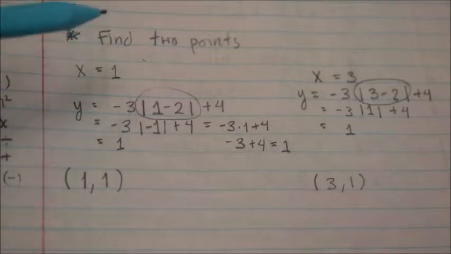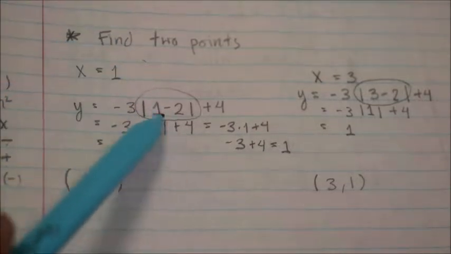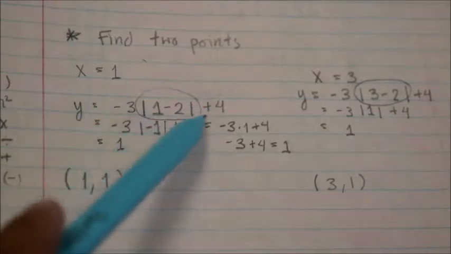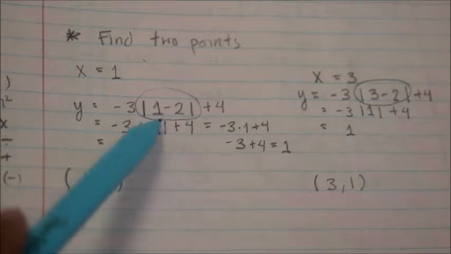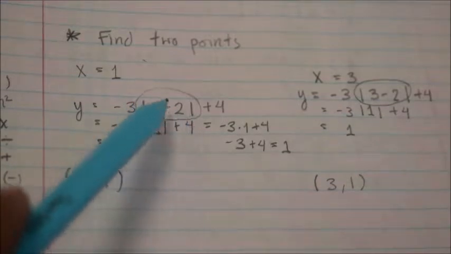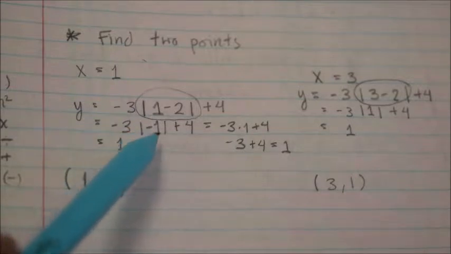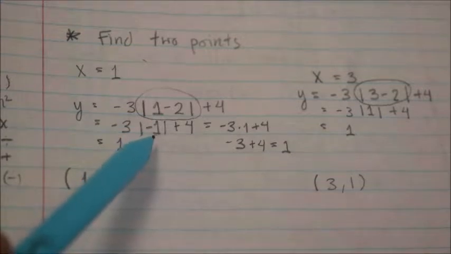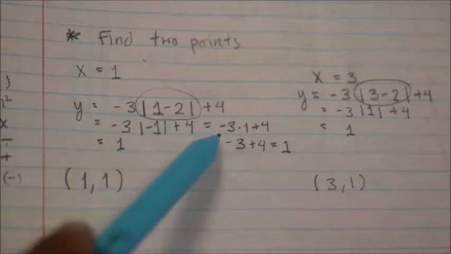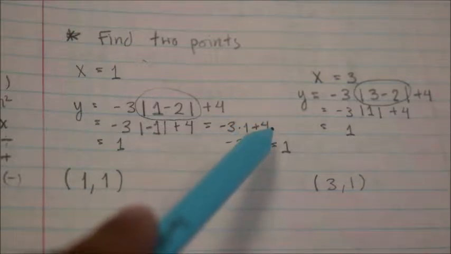We insert 1 where the x was in the original equation, and inside the absolute value we get 1 minus 2, which is negative 1. What is the absolute value of negative 1? It's 1. So that would be negative 3 times 1 plus 4.